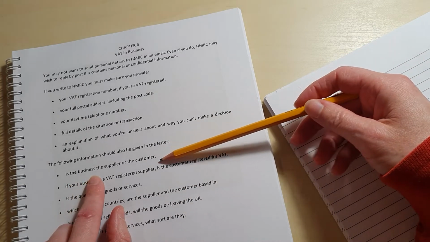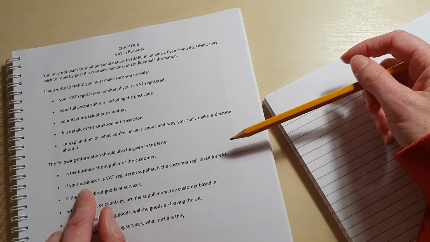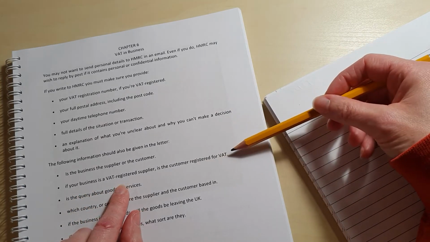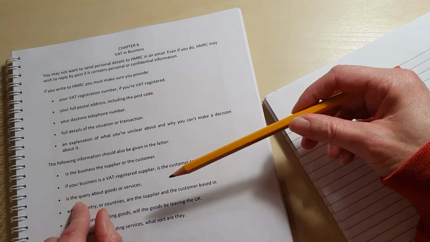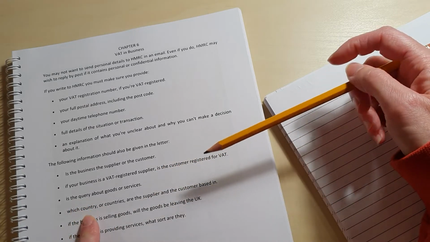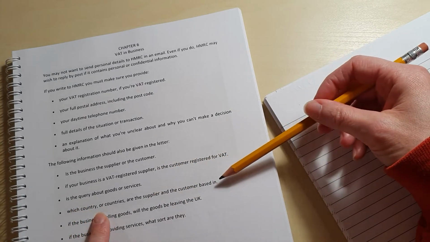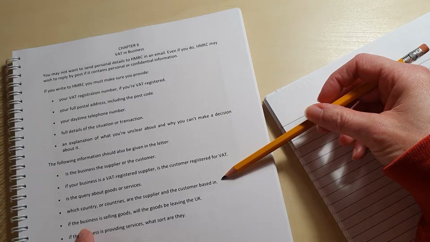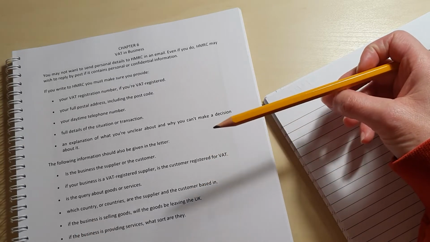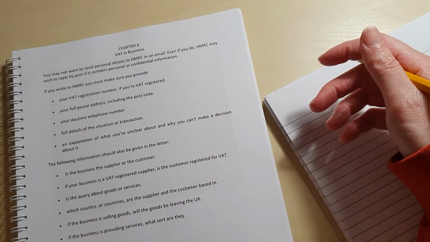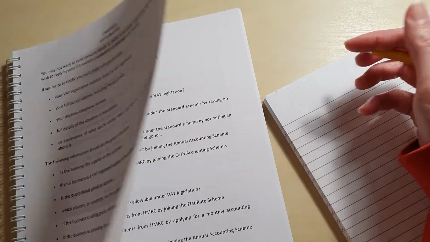Is the business the supplier or the customer? If your business is a VAT registered supplier, is the customer registered for VAT? Is the query about goods or services? Which country or countries are the supplier and the customer based in? If the business is selling goods, will the goods be leaving the UK? If the business is providing services, what sort are they?